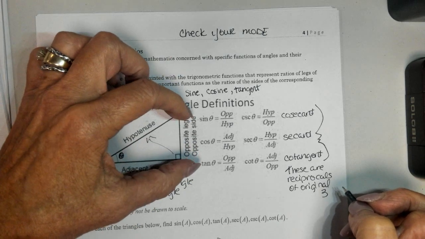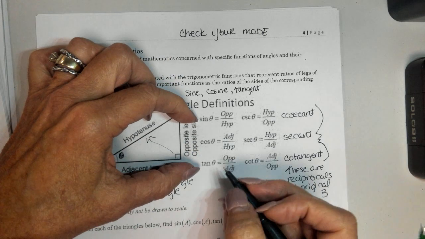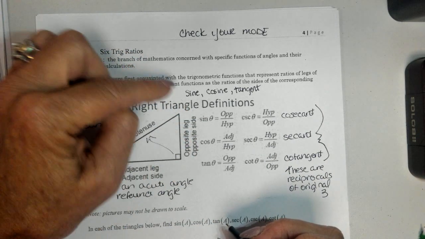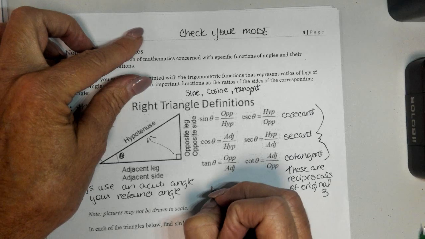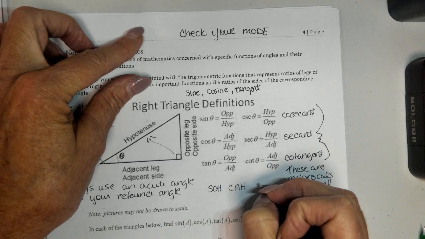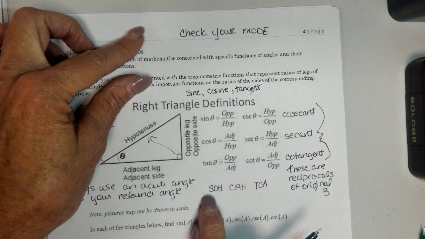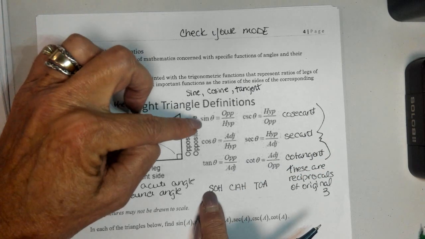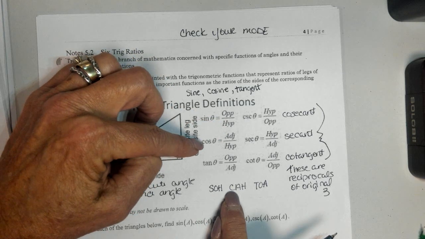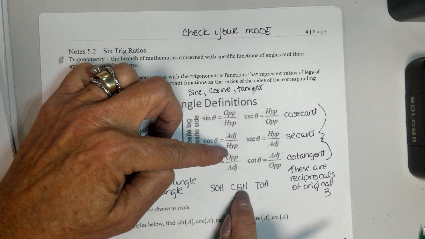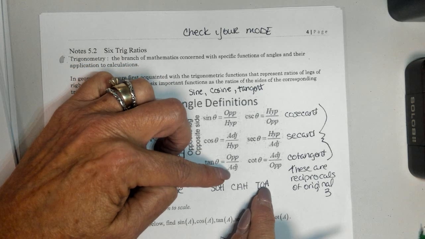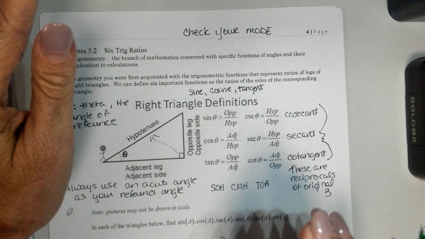Now, you may remember from geometry, one way to remember your trig ratios is the term SOHCAHTOA. Your sine ratio is opposite to hypotenuse. Your cosine ratio is adjacent to hypotenuse. And your tangent ratio is opposite to adjacent. So as long as you can spell that out correctly, you're in good shape.